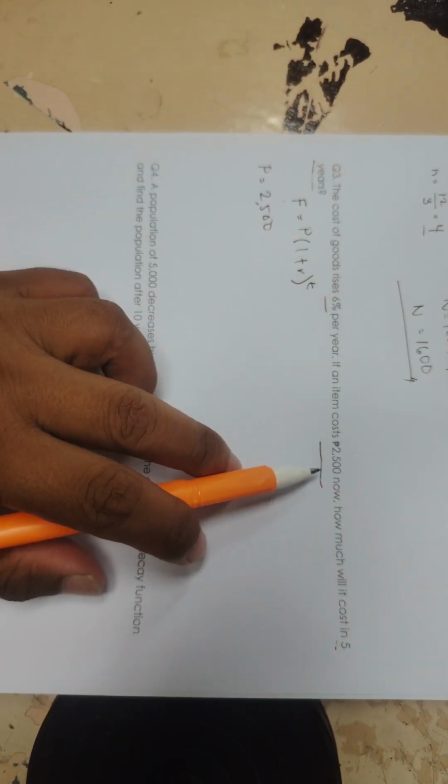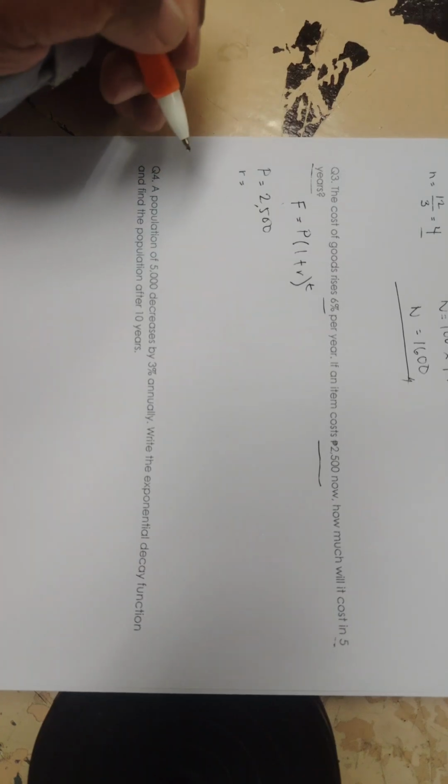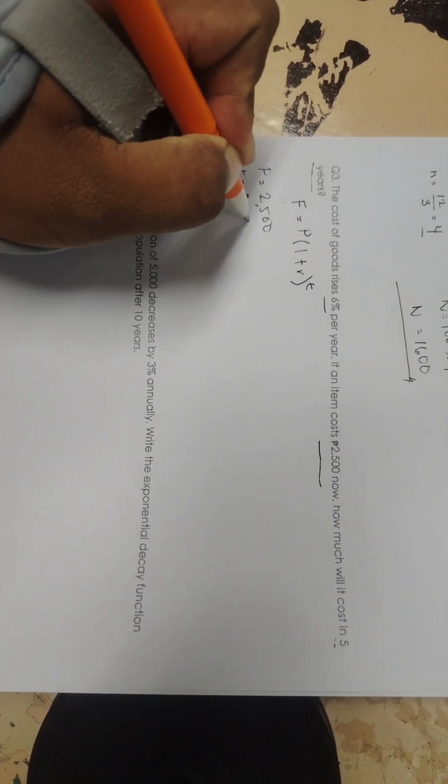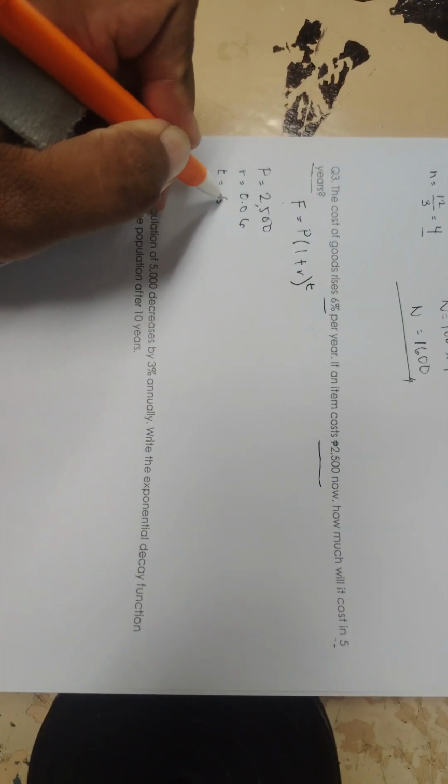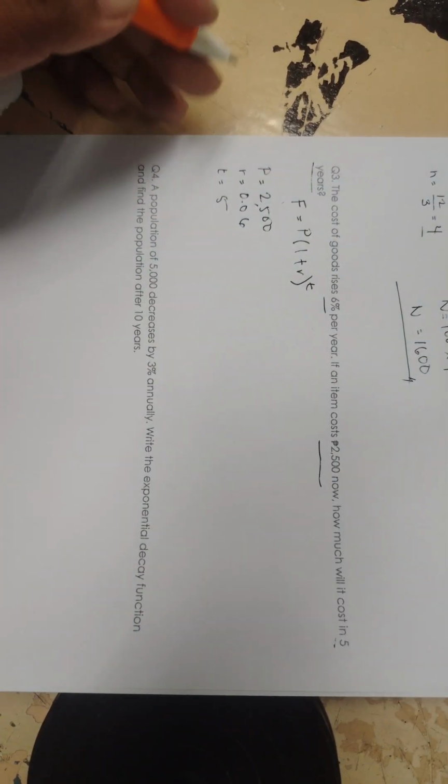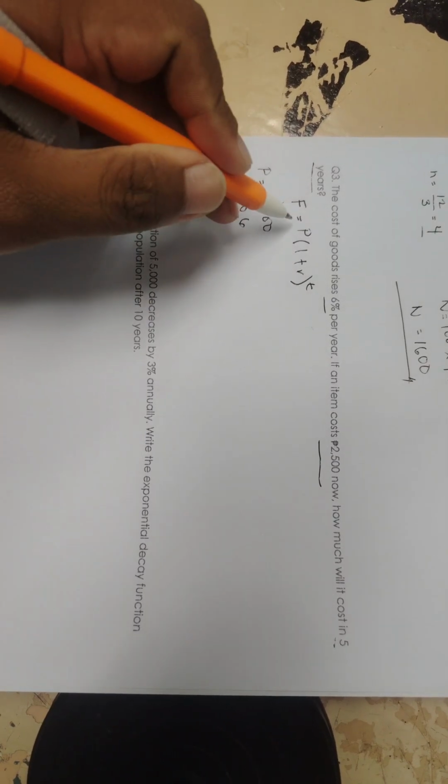So, alam natin na ang initial price natin is actually 2,500. Okay? So, kasi yun yung pinaka-price niya talaga nung nagsimula. Ngayon, kukuha natin yung rate. Ilan ba yung rate na nagbabago or na itataas niya every year? We have here 0.06 kasi nga 6%. And technically, our time here is yung 5 years. Kung ilan yung taon siya mag-accumulate or tataas. Okay? So, from that, we can now substitute the value of this in the formula.